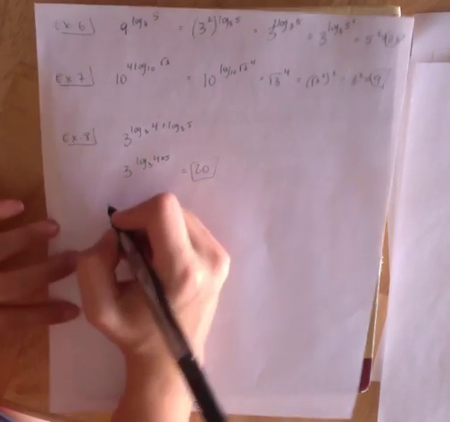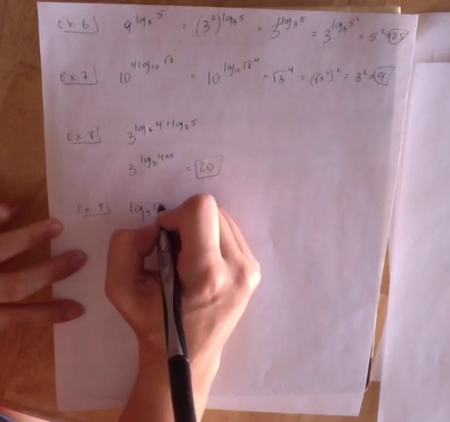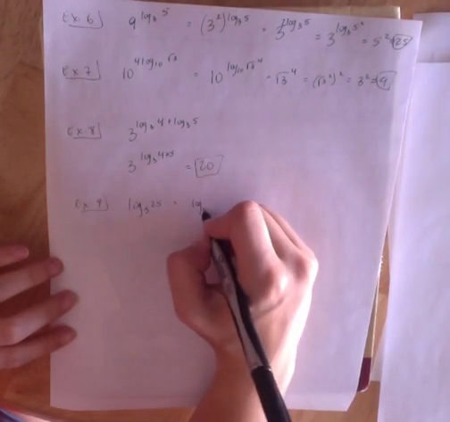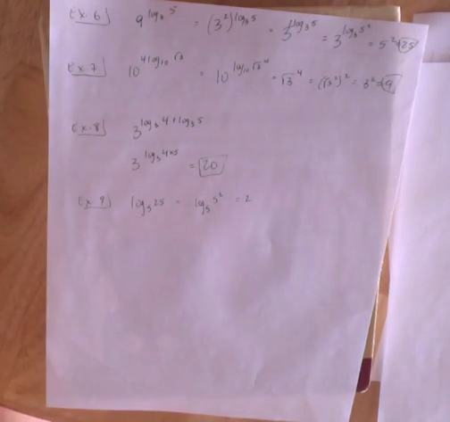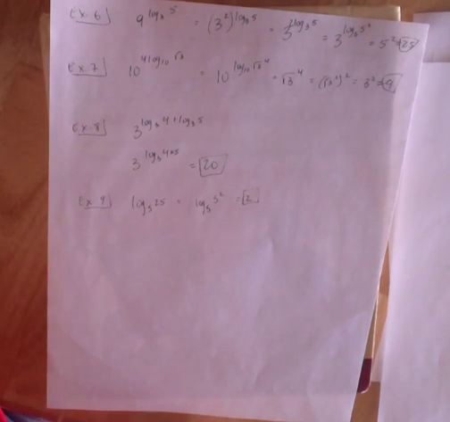Okay, or what about log base 5 of 25? I can rewrite this as the log base 5 of 5 squared, which just gives me 2. Okay? So, properties of logs. I hope you have memorized them by now. They are super, super, super important. That is all for our example today.